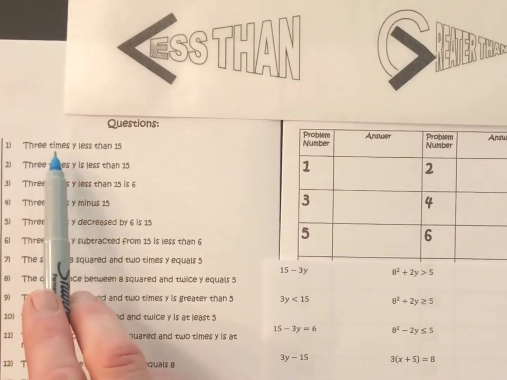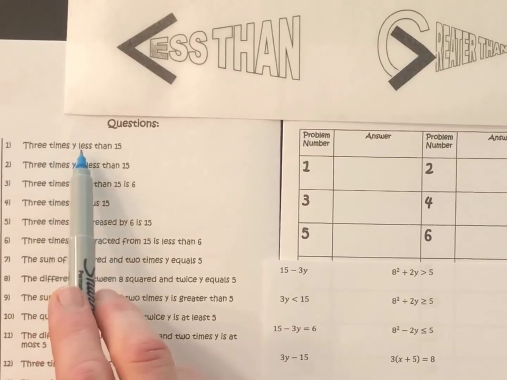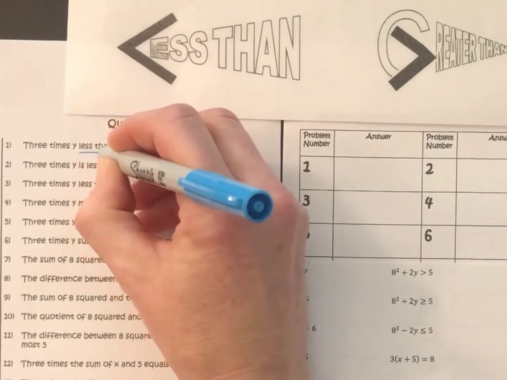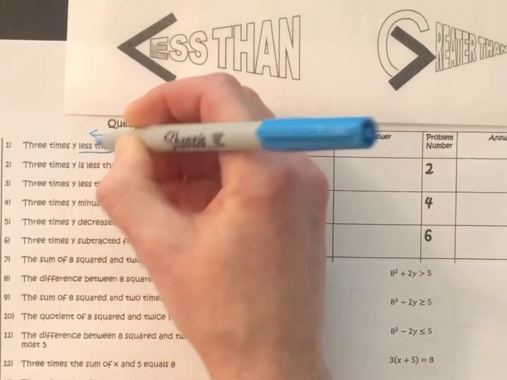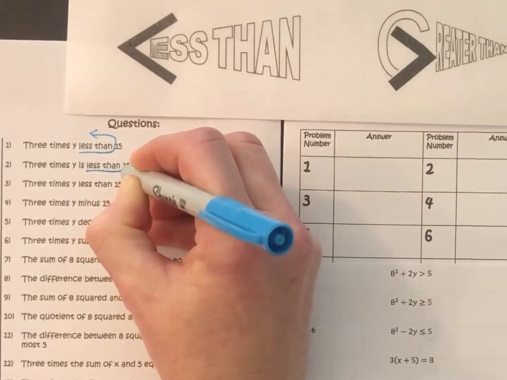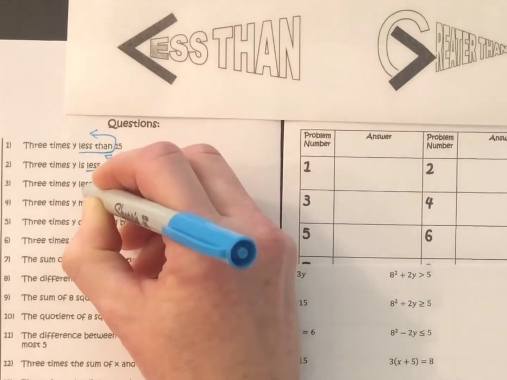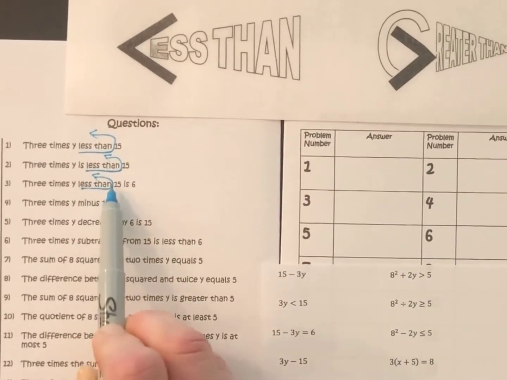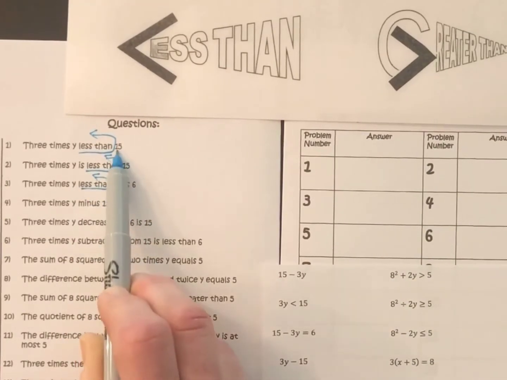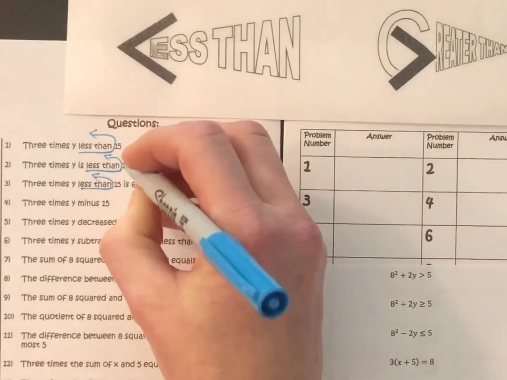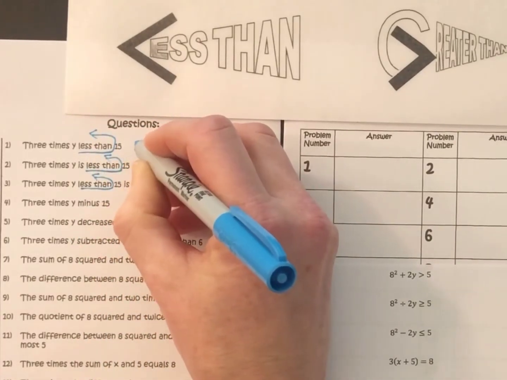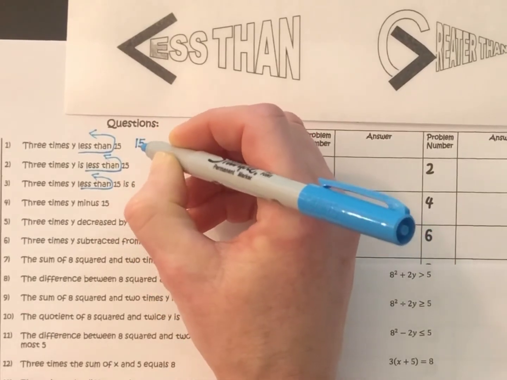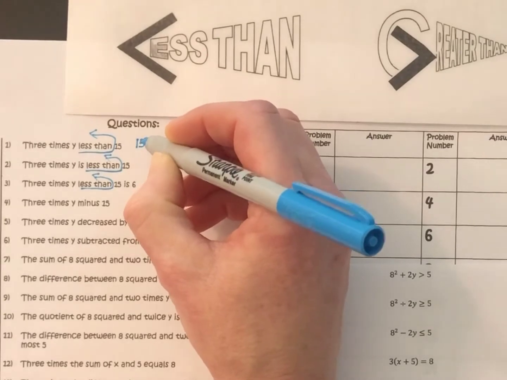Number 1, 3 times y less than 15. Remember, anytime you have a less than or a more than, that changes the order. Less than 15, that means you start with 15. So it's going to be something like, on number 1, 15, 3 times y less than 15.